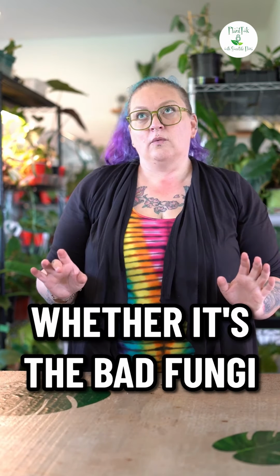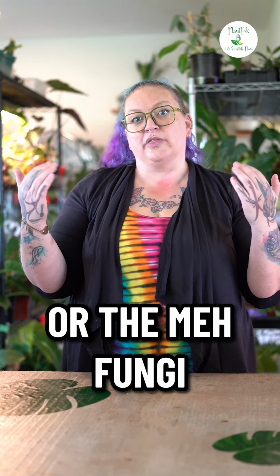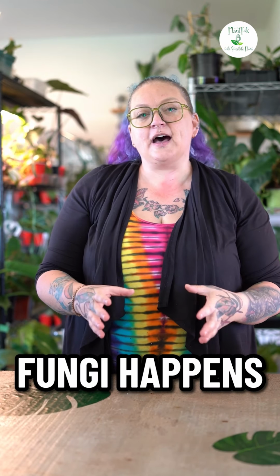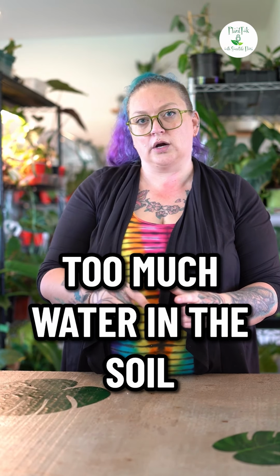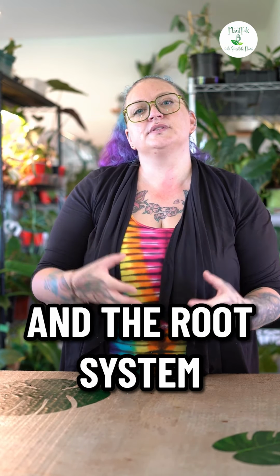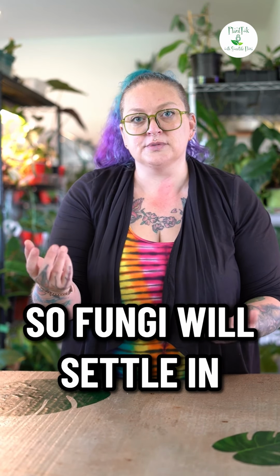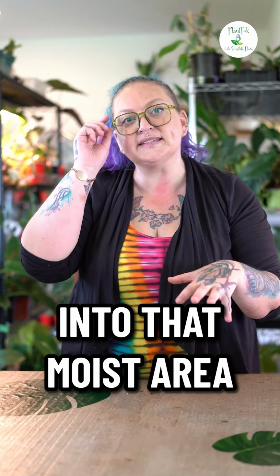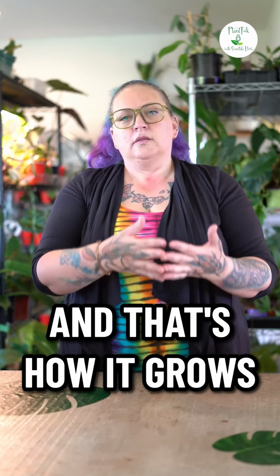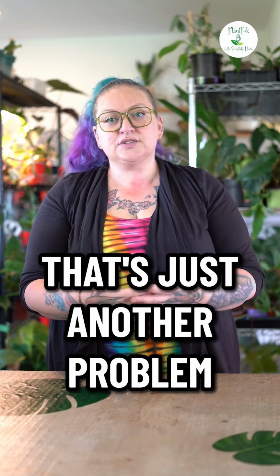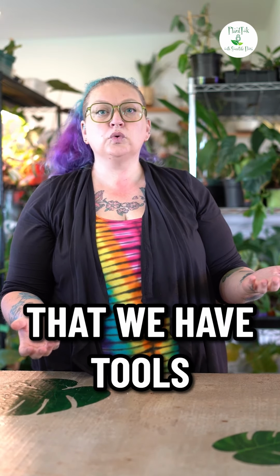Fungi happens, whether it's the bad fungi or the meh fungi. Fungi happens because there's too much water in the soil and the root system for the plant can't suck it up fast enough. Also, if there's bad airflow in the room, fungi will settle into that moist area, and that's how it grows. There are ways that we can get rid of that though. That's just another problem that we have tools to solve.